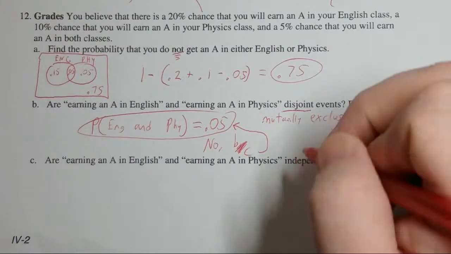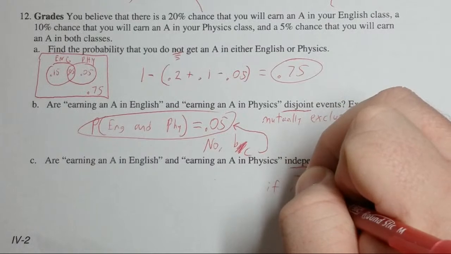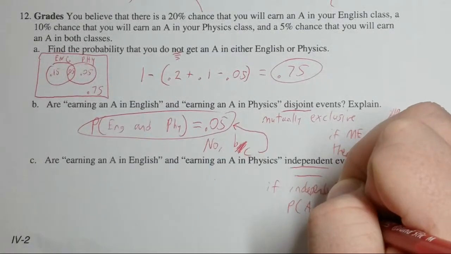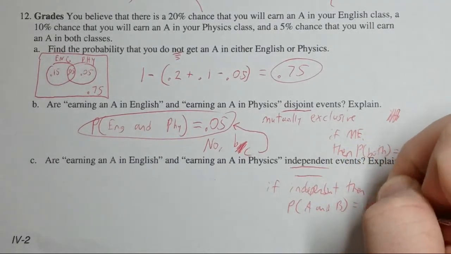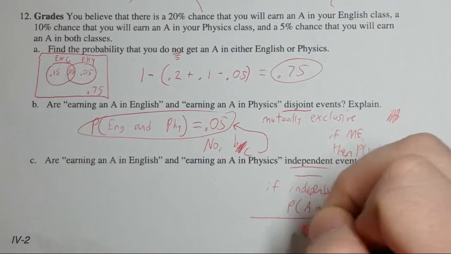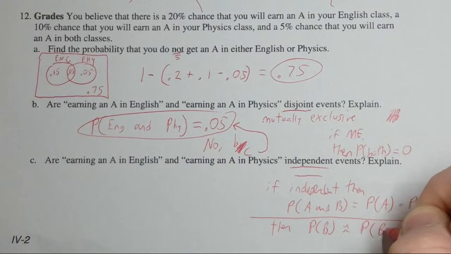Part C. Are they independent events? Now, there's a couple different ways to identify them being independent events. In fact, there's 2 specific definitions. If independent, then the probability of A and B is equal to the probability of A times the probability of B. Another way of looking at that, if they're independent, then the probability of B is equal to the probability of B given A. Again, multiple ways to look at it.